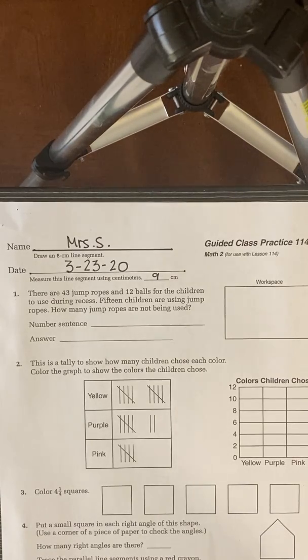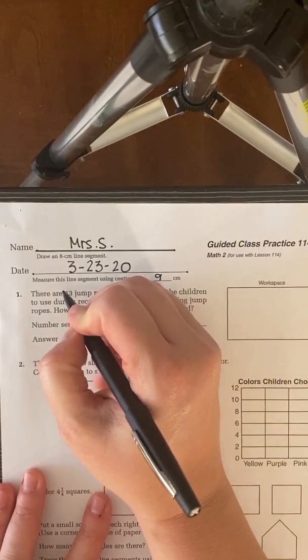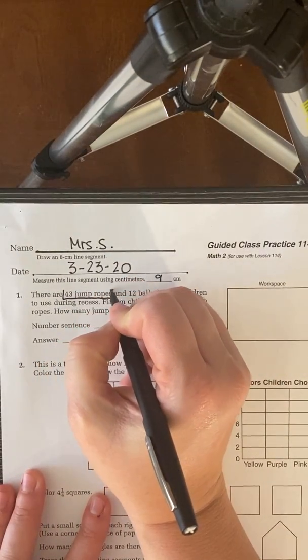All right, good job. So it says there are 43 jump ropes and 12 balls for the children to use during recess. 15 children are using jump ropes. How many jump ropes are not being used? So let's go ahead and go through our little thing here, and we're going to check for the important information. So what's the first important information that you see? Yeah, 43 jump ropes, because it's asking about jump ropes. So let's go ahead and box that.